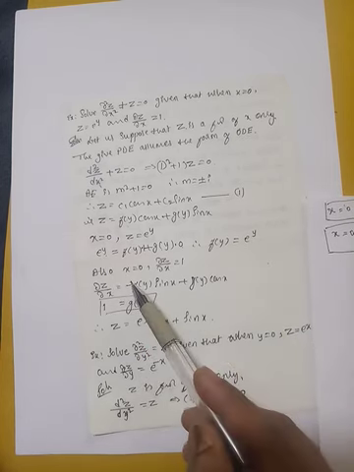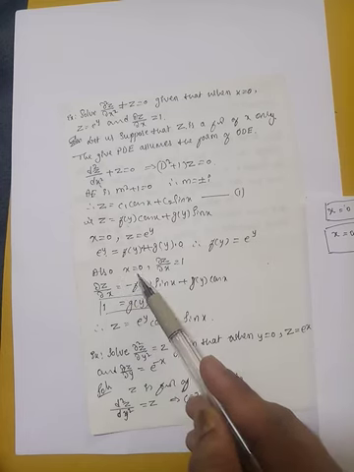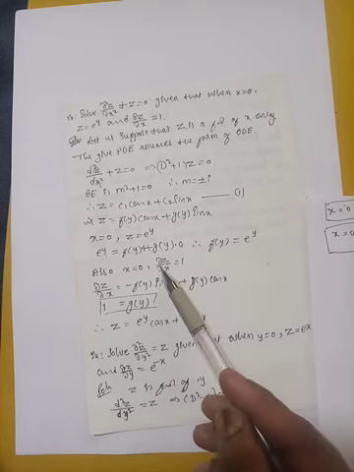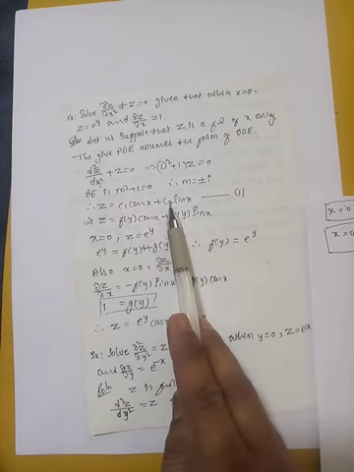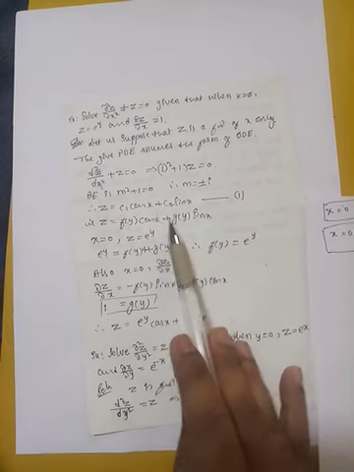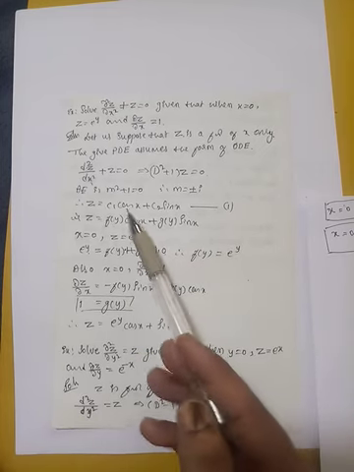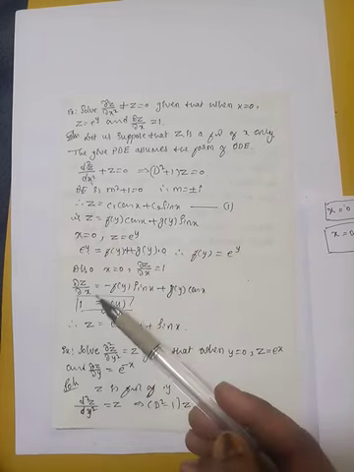Now the second condition is x equal to 0 and dou z by dou x equal to 1. So we need to find dou z by dou x from equation 1. That is, we differentiate z with respect to x.